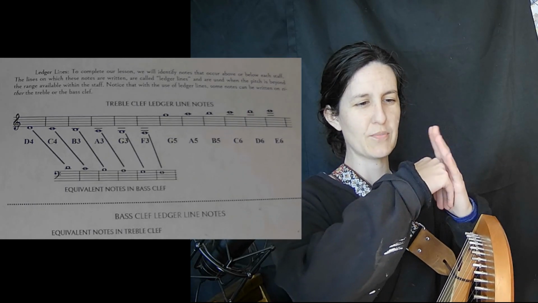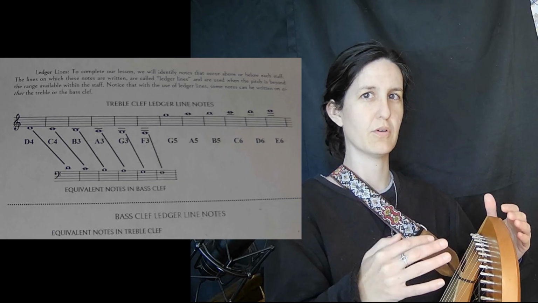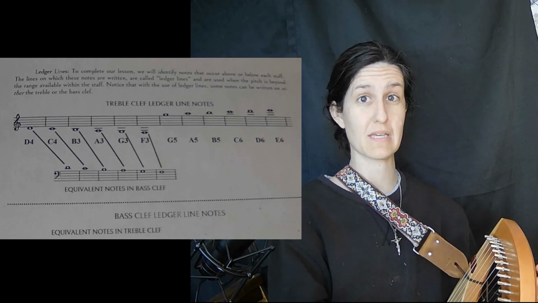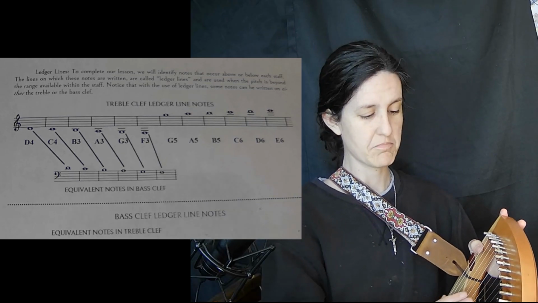All right, then the last thing is ledger lines. Ledger lines are simply a way to extend the staff either above or below. One thing I want to point out and make sure is very clear is that when we start using ledger lines, the staffs start to sort of come together. You can end up writing the same note on the bass clef and on the treble clef, but it is actually the same pitch. So it'd be the same string.